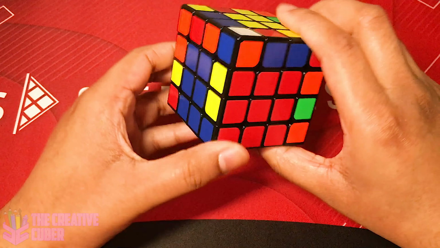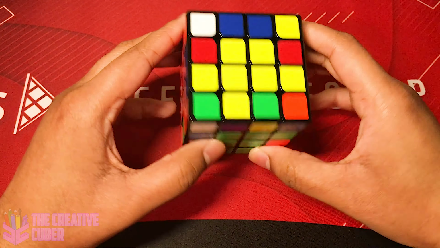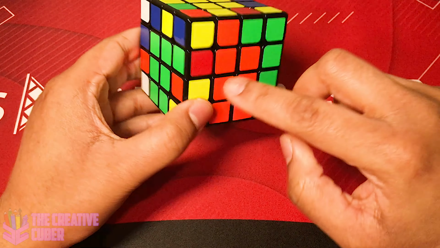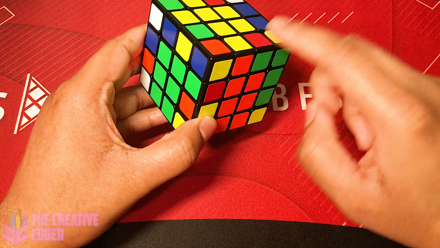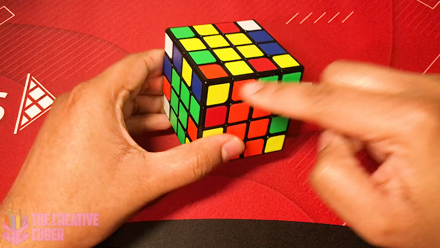This is the process you need to take for all of the edges. And it may be slow at first because you have to find all of the edge pairs correctly, but it'll get faster if you practice. So now I'm gonna do another one. I'm gonna pick the orange and yellow edge pair. I picked it because I see one is vertical on this side and one is on the top row.